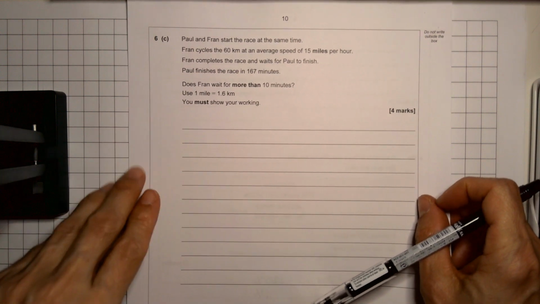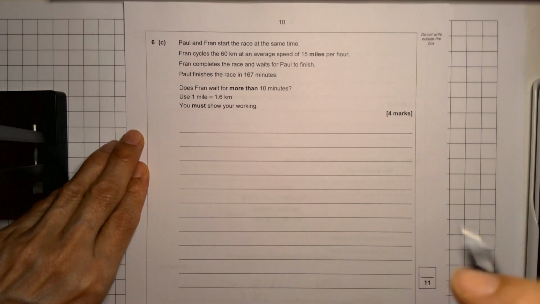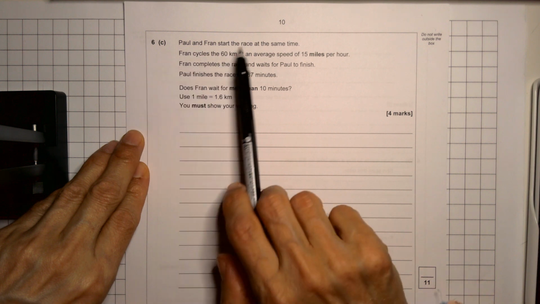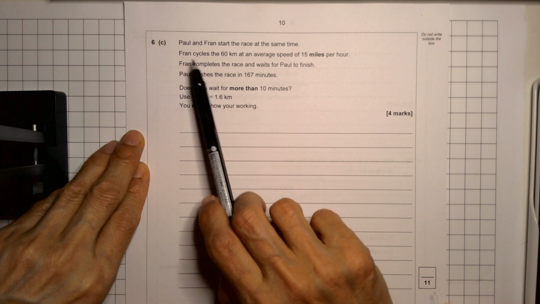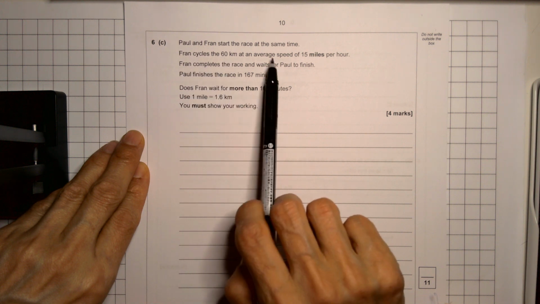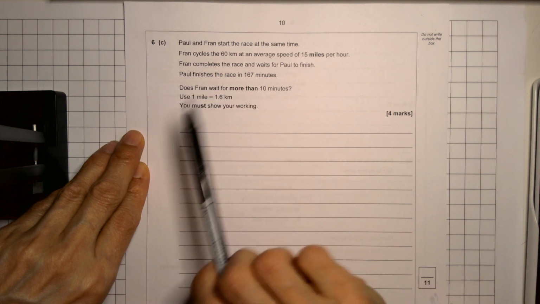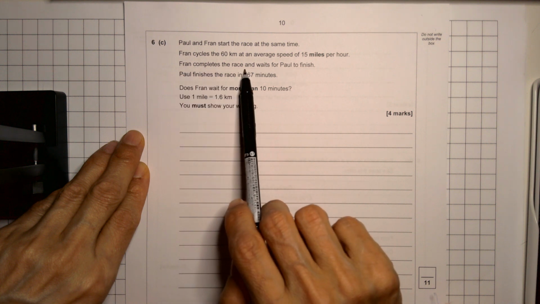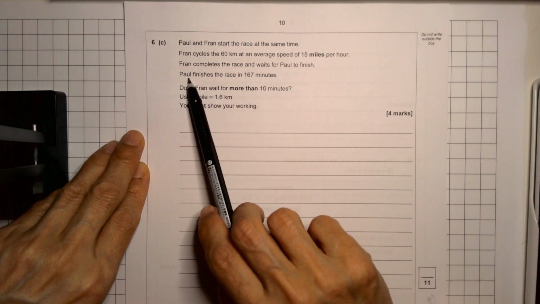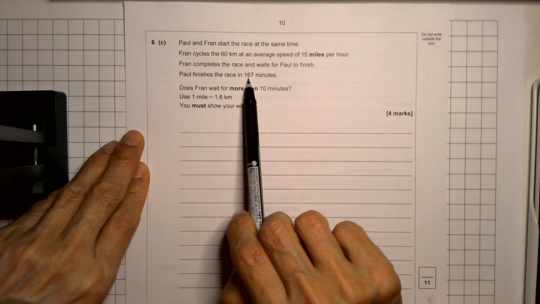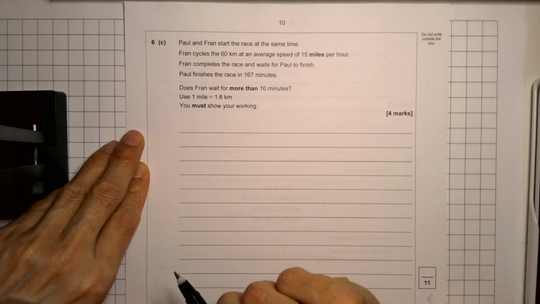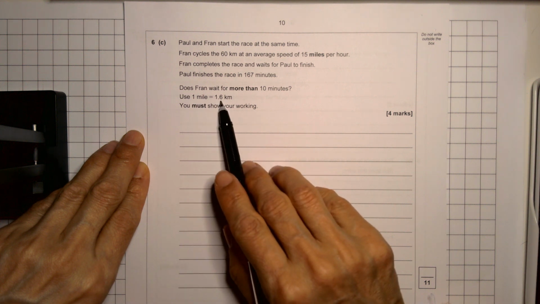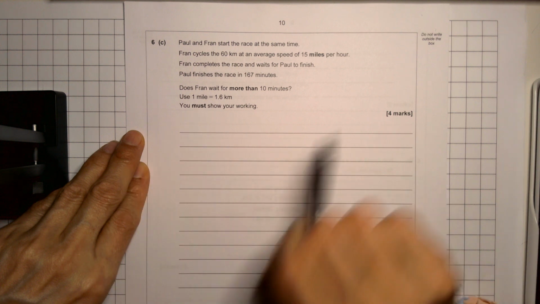Question 6c. Question 6c is a 4-mark question. And this 4-mark question is talking about time. And it says that Paul and Fran start the race. Fran cycles 60 kilometers at an average speed of 15 miles per hour. Fran completes the race and then waits for Paul. Paul finishes the race in 167 minutes. And the question is, does Fran wait more than 10 minutes? They also tell us that 1 mile is the same as 1.6 kilometers, and they want to see some workings, 4 marks.